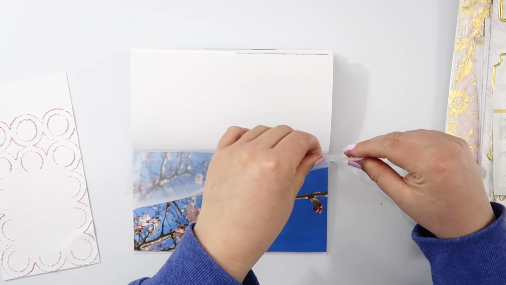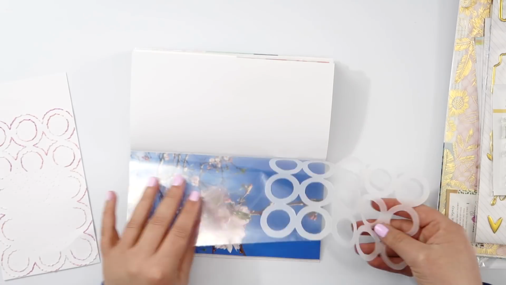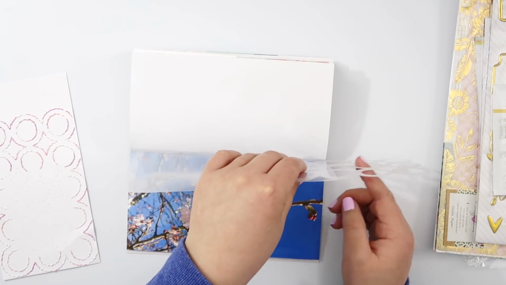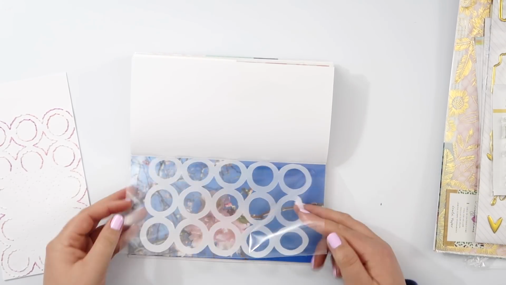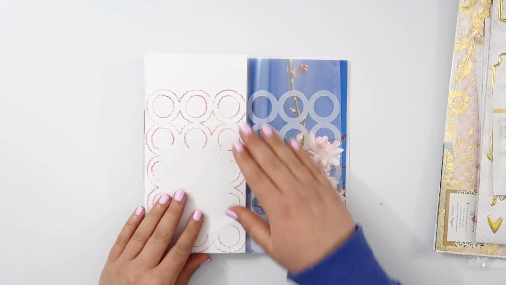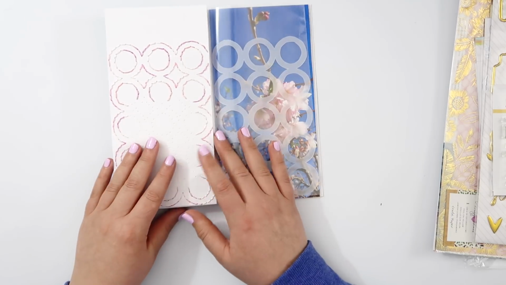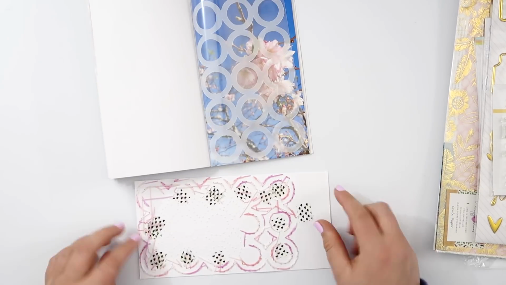I've got a full page photo and I've stuck that onto the right hand side of my pocket page notebook, and then I am just going to, I want to say slip, but as you can see it took a little bit to get the cut file into the pocket. So I'm slipping my vellum cut file into the pocket, and then my stitched piece I'm going to stick down onto the left hand side.